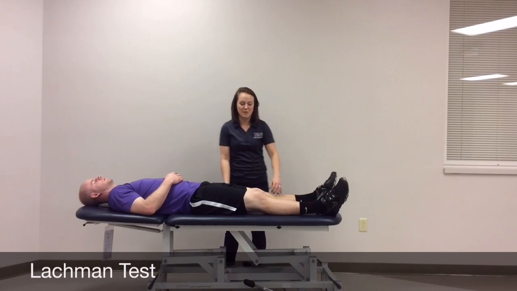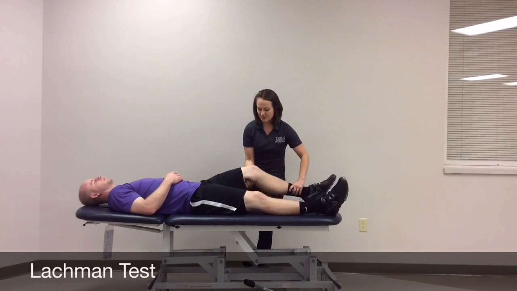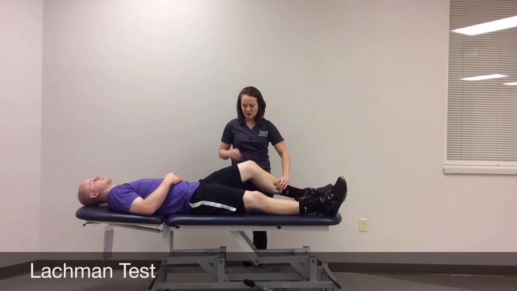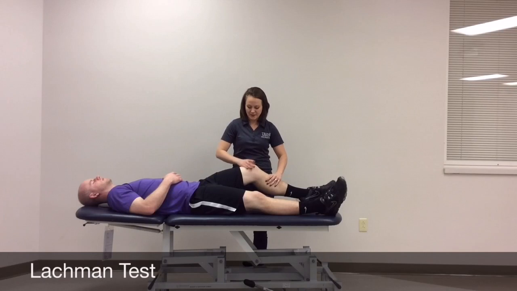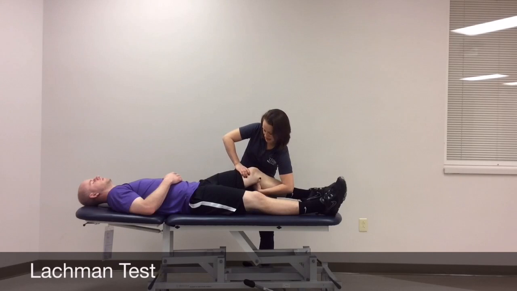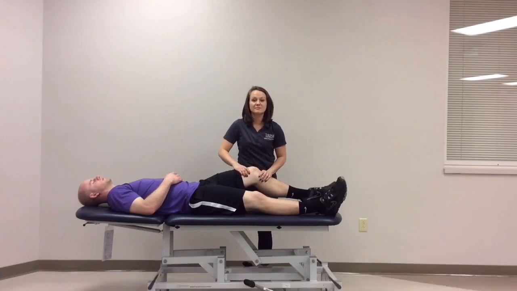I'll be completing the Lachman's test for an anterior cruciate ligament pathology. The patient's knee should be flexed to 30 degrees. For a patient of this size, I'm going to put my knee underneath this thigh for some more support. I'm going to stabilize his femur with my right hand, and with my left hand, translate his tibia forward. A positive test is excessive laxity or a soft end feel.